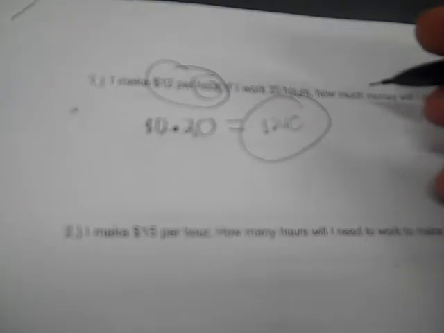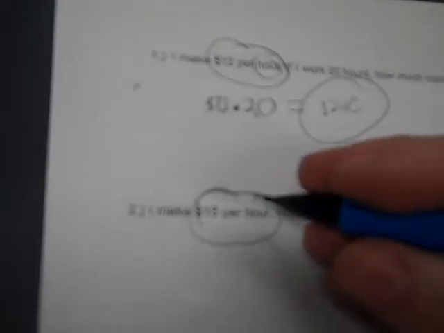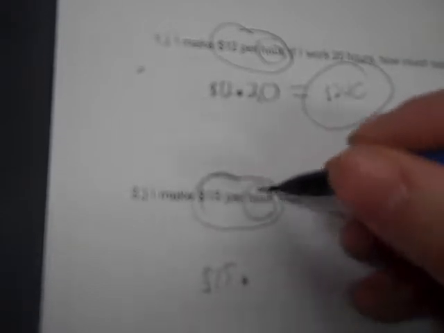Okay, number two, I make $15 per hour. How many hours will I need to work to make $600? So again, $15 per hour means I make $15 every hour I work. So 15 times the number of hours.